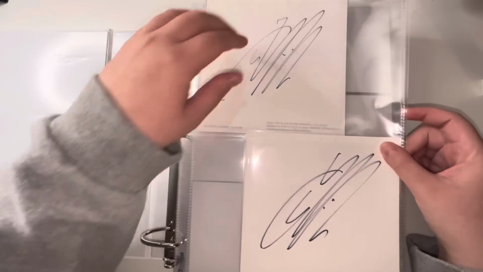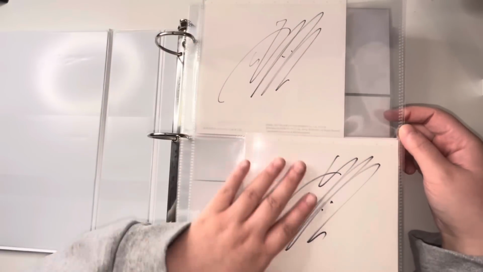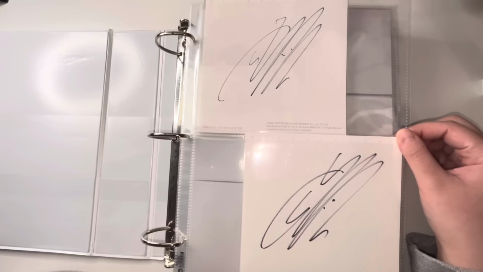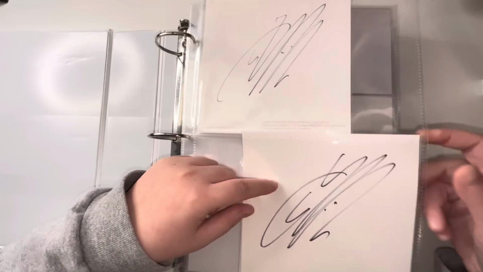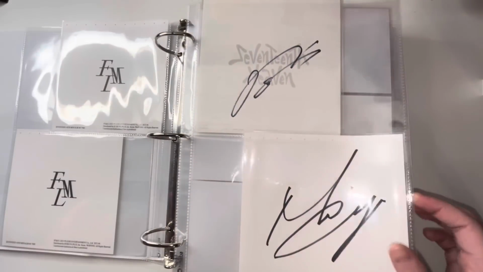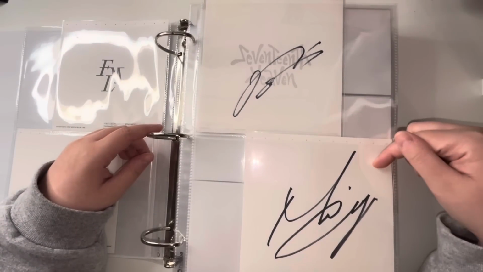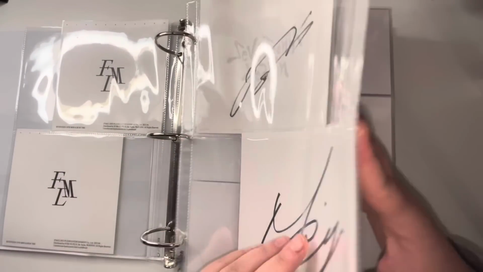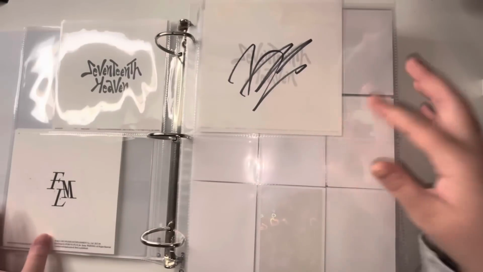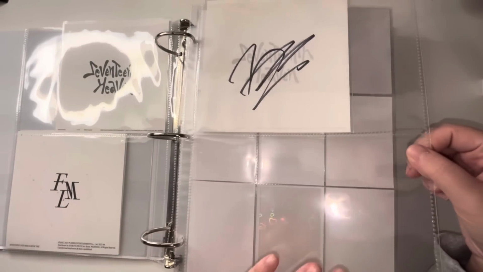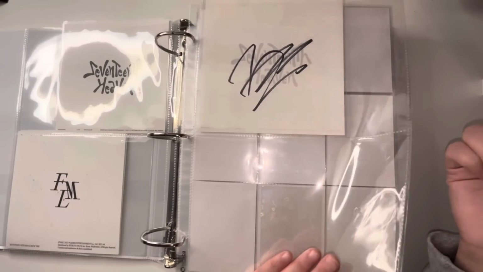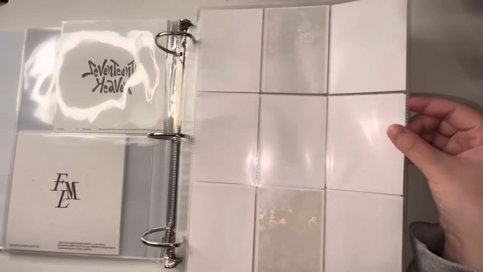Okay, so first thing, I have some signatures from side albums that I got. So for FML, these are both June, because I pulled June twice. And then Mingyu, and then this is Woozy, and then I also pulled Dino. So yeah, I do have my top 3 in my top 3 binder signatures, but those were extras that I had pulled.